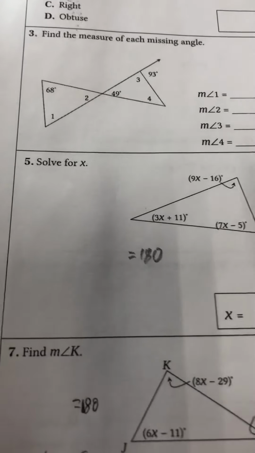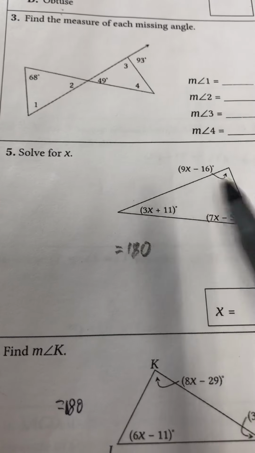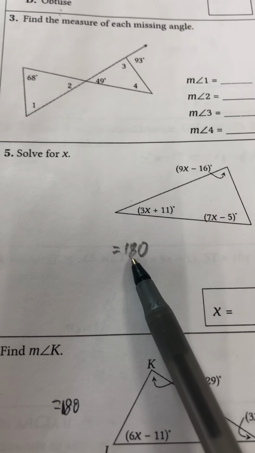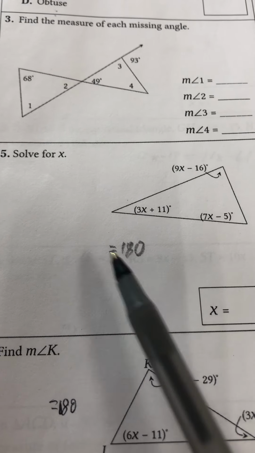For number 5, solve for x. You're just going to take all of these and add them up to equal 180. And then solve for x.